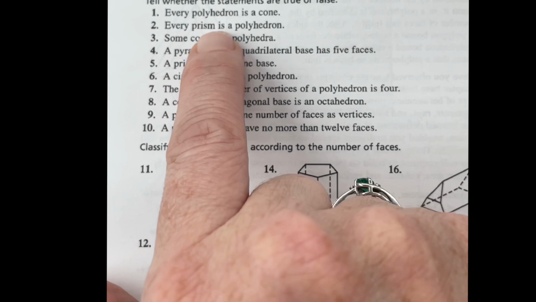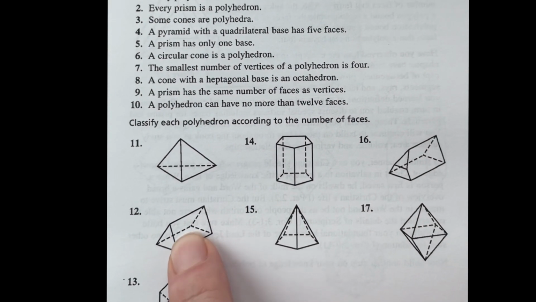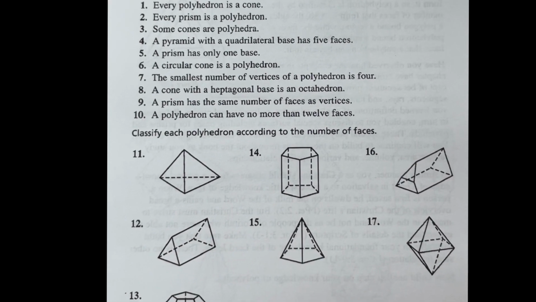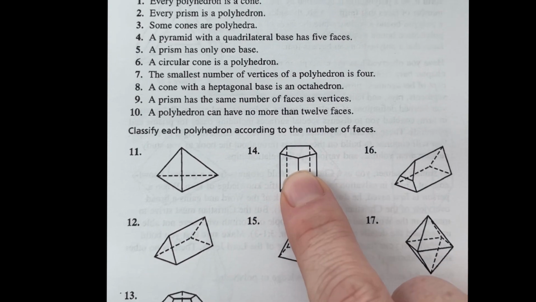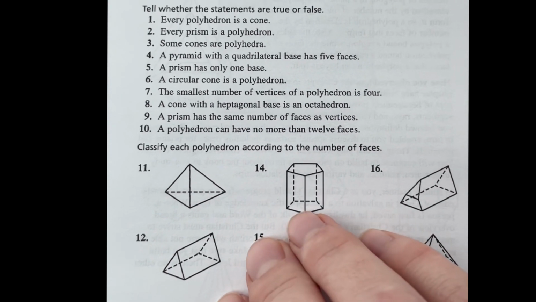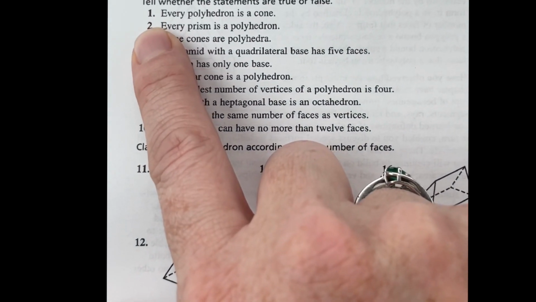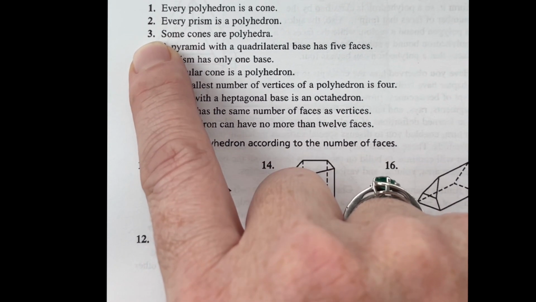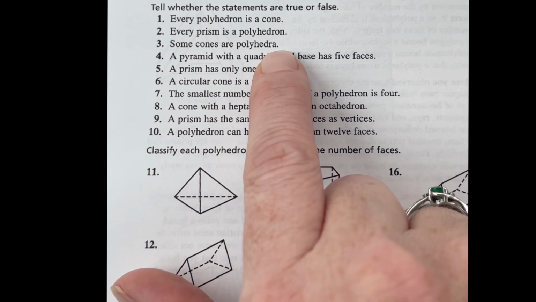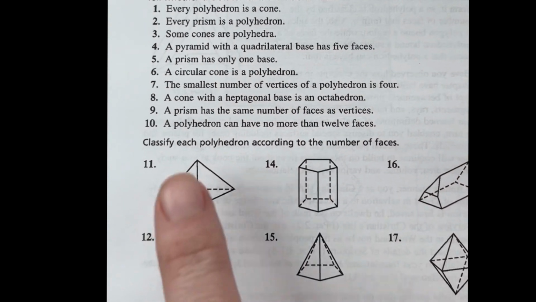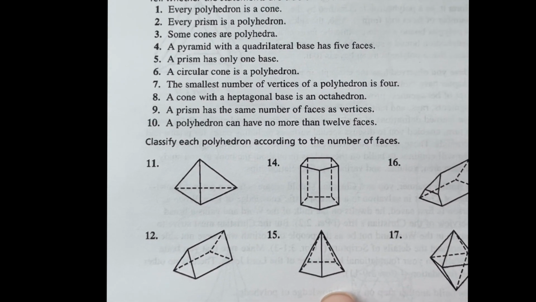Number 2: every prism is a polyhedron. All right, so this is a prism. Is it a polyhedron? Yes. This is a prism. Is it a polyhedron? Yes. Are all prisms polyhedrons? The answer is yes. So number 2 would be true. You can write true on your paper. Number 3: some cones are polyhedra. Well, we've already said that this is a cone and this is a cone. Yes, some cones are polyhedra.